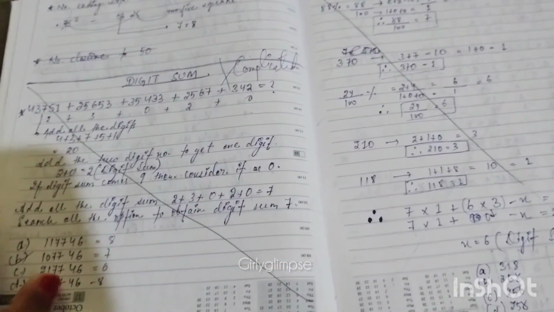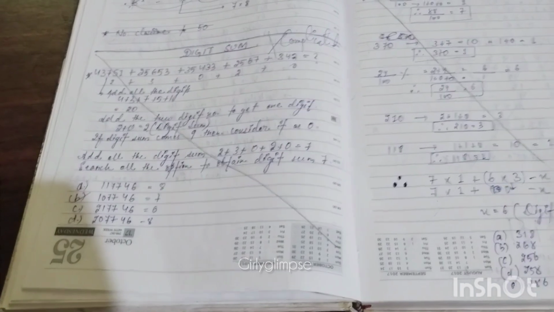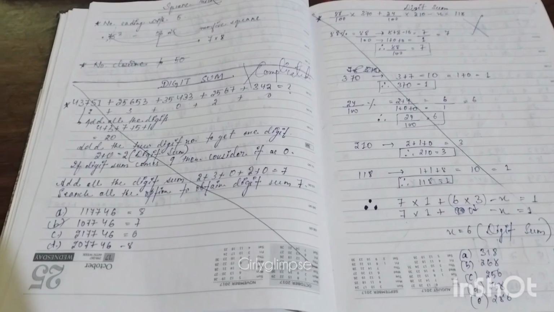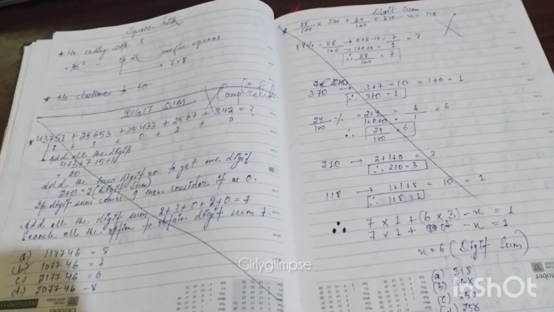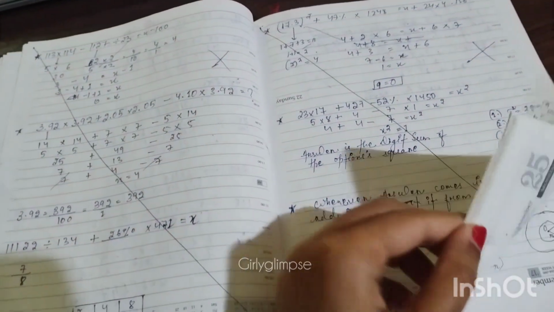This is the digital sum method. This is also a shortcut to solve numbers, but I couldn't understand it because it worked in some questions and did not work in some questions, and I thought it is a waste of time, so I will not use it. I have crossed these pages.